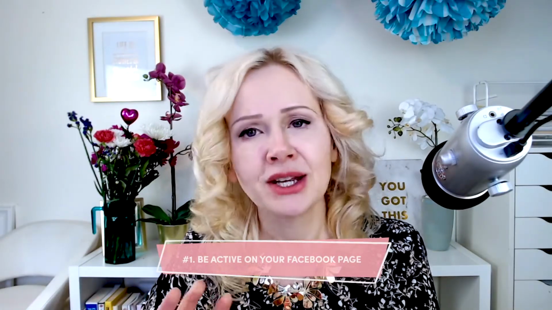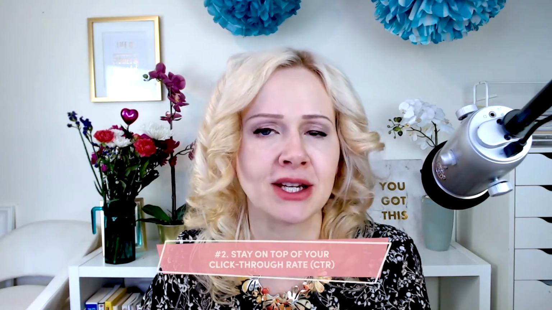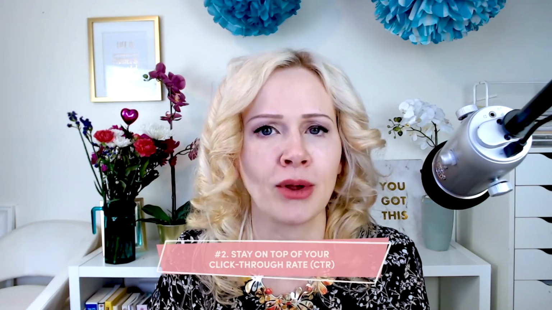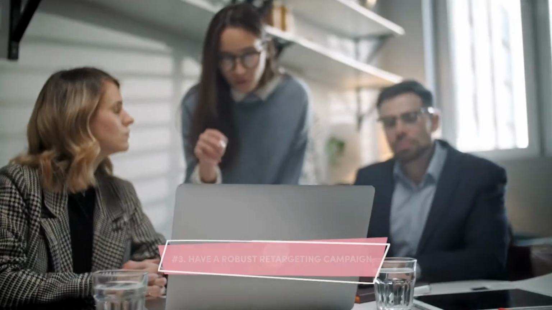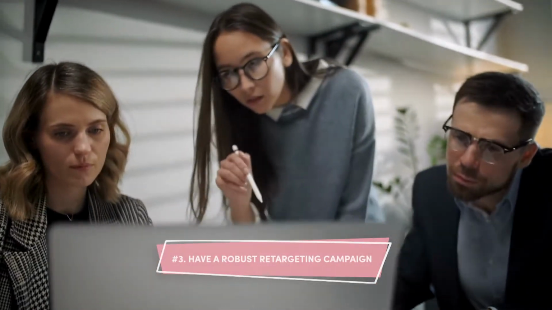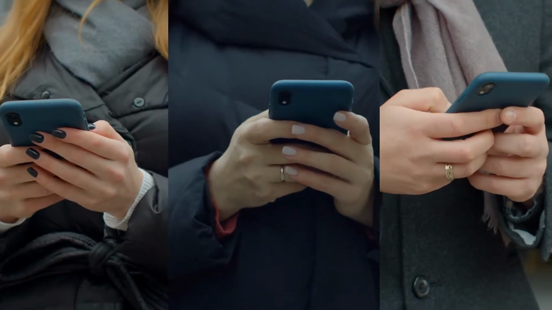So number one, make sure you're active on your Facebook page. Number two, stay on top of that CTR to make sure that you have the copywriting that is going to effectively get people to your website or to your page, wherever you want them to go. Number three, now you want to take a look at your retargeting or remarketing. People call it a couple of different things, but basically what this means is having a robust retargeting campaign.